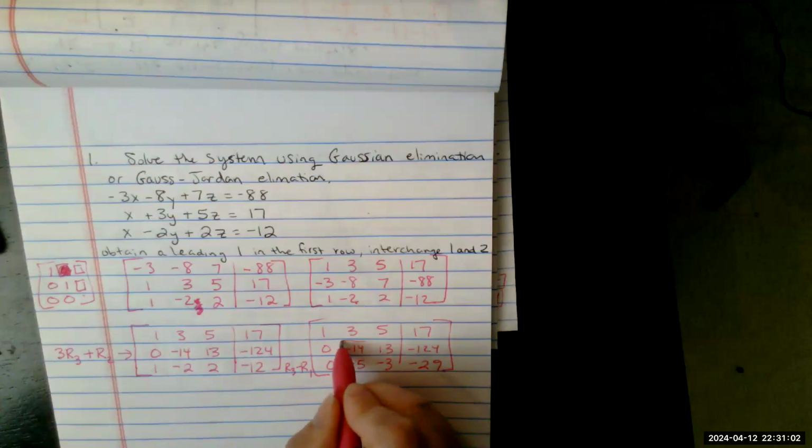Okay. So now I'm going to multiply R3 by -3, because that would give me 15 here. And so if I then added these two, I'd get the 1 that I want. So I'm focusing on making this a 1 right now.